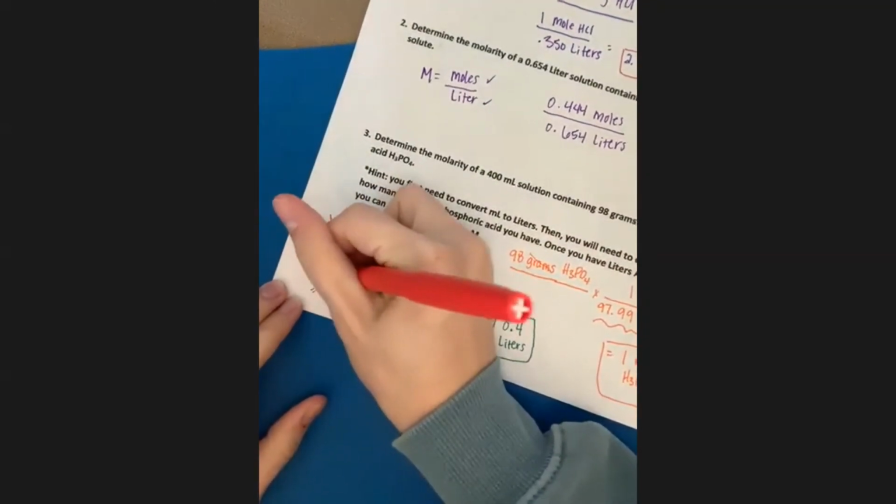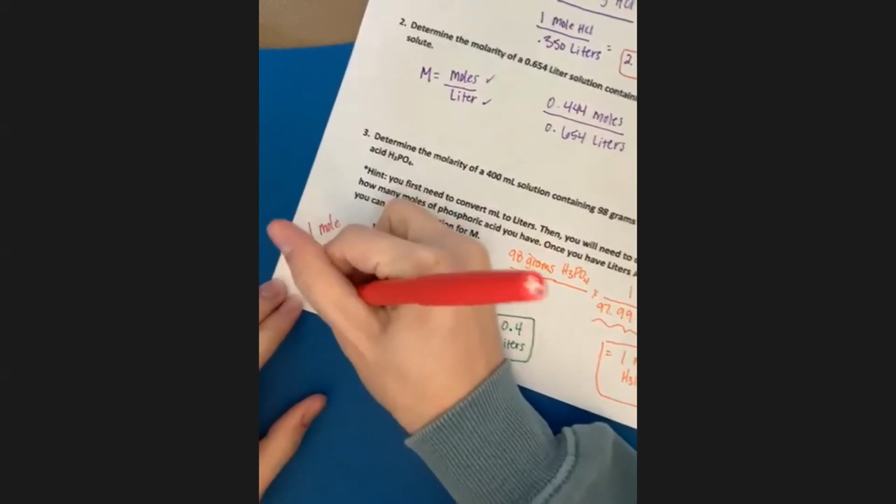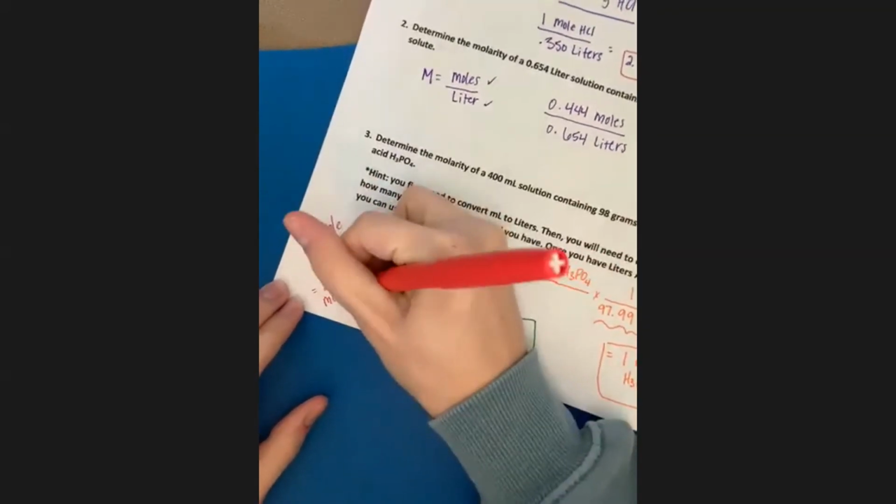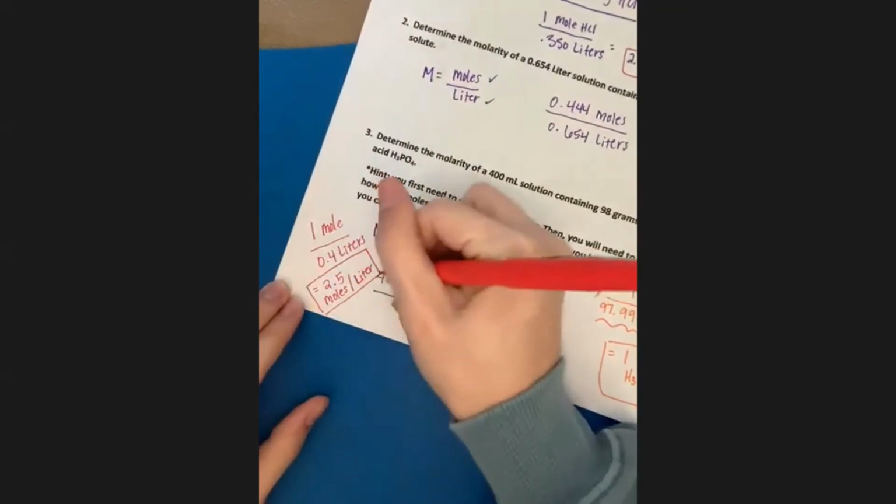Okay, when you divide, you get 2.5 moles for every 1 liter. So for every 1 liter of water that we have, 2.5 moles of phosphoric acid. That's what molarity tells you. How many moles you have for every 1 liter of any kind of solution.